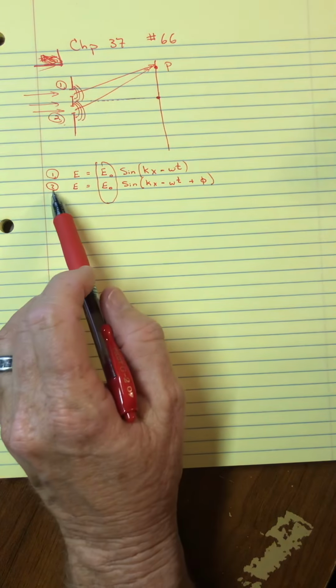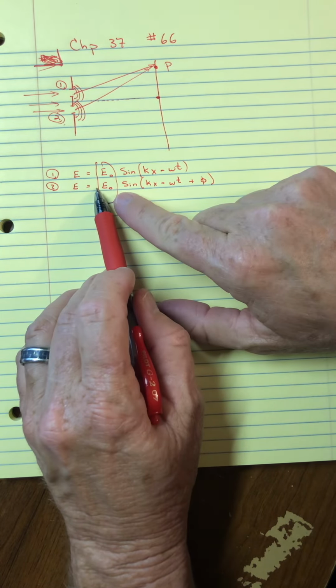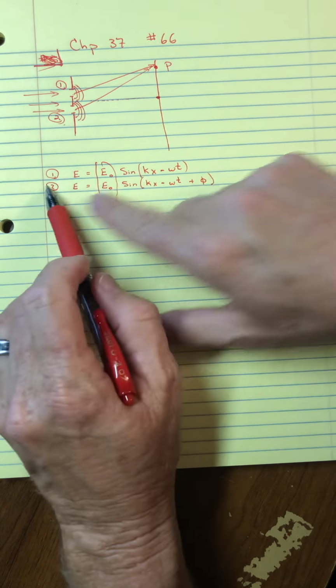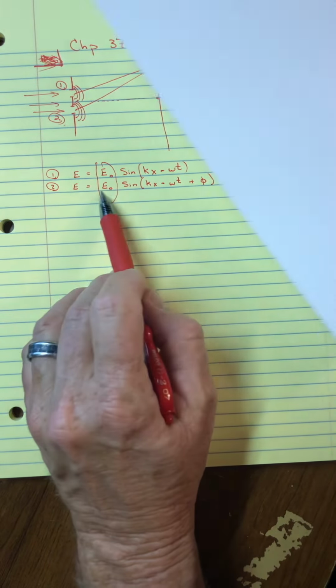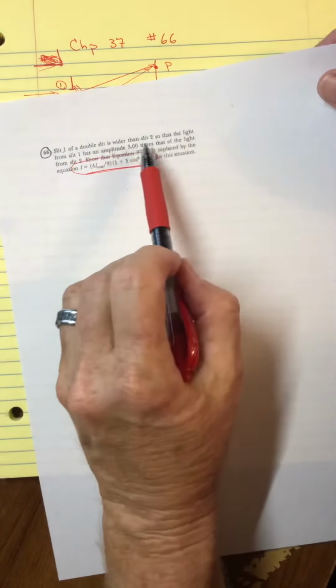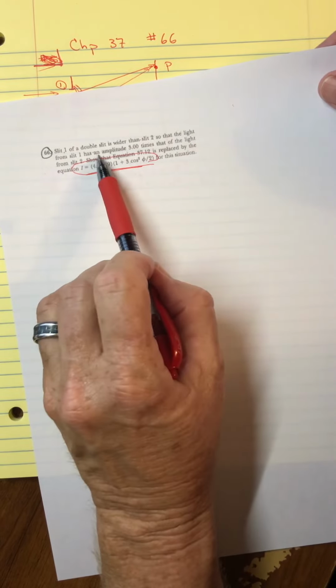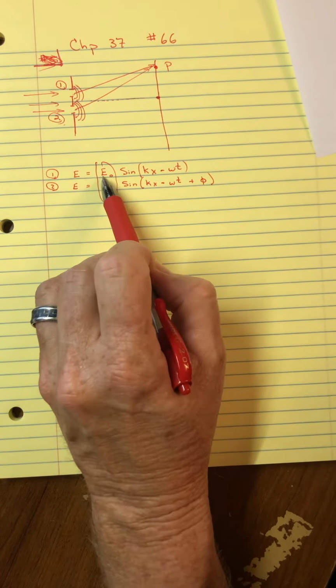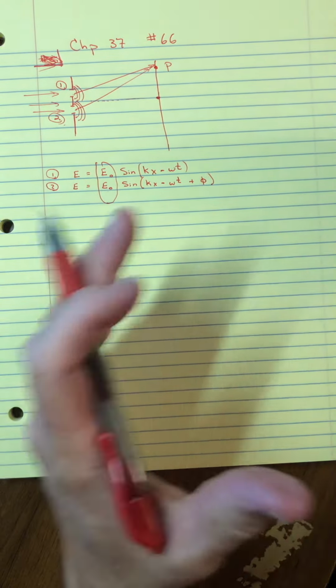For slit number 2, I'm going to end up putting 1/3 of the value. Slit number 2, so that the light from slit number 1 has an amplitude 3 times greater. So this amplitude, number 1, is 3 times greater than number 2. And so that's what's going to change between what we did in class and what we're about to do.